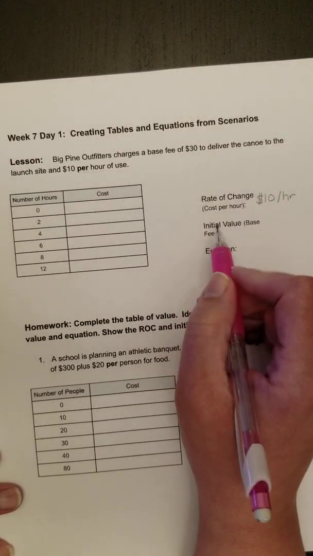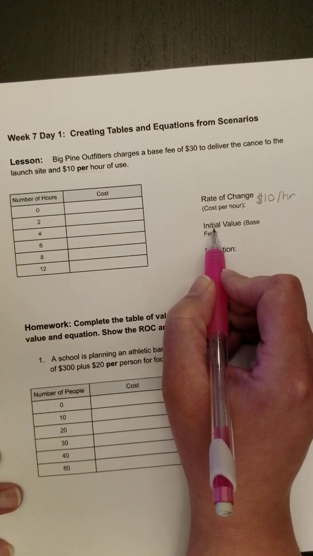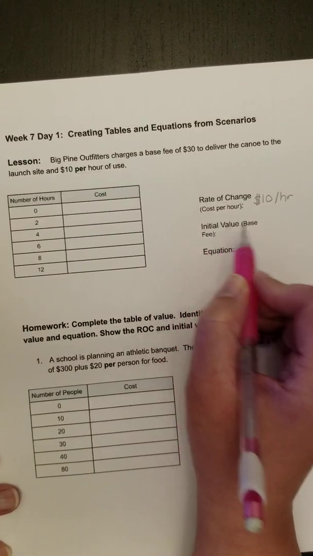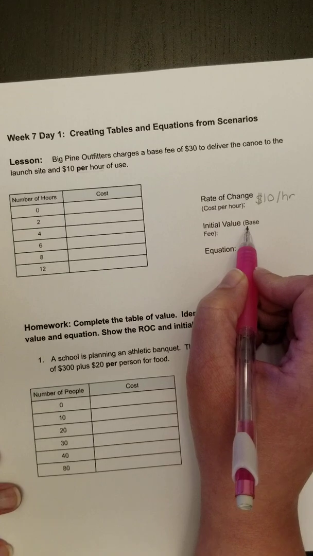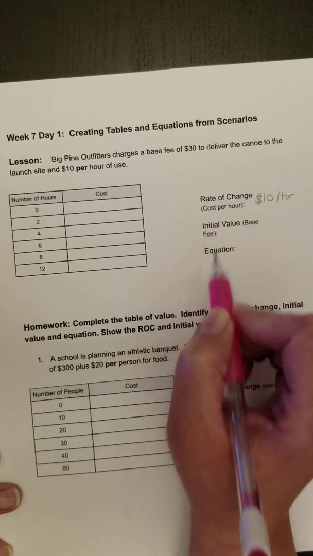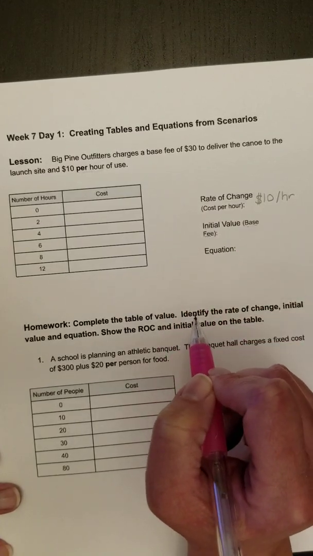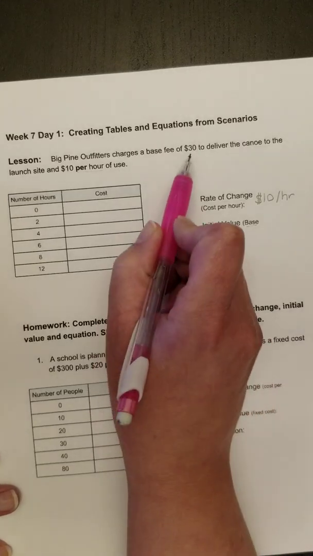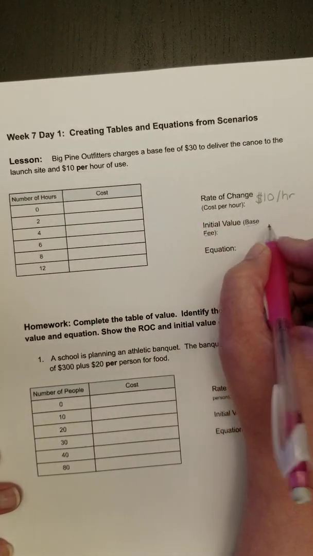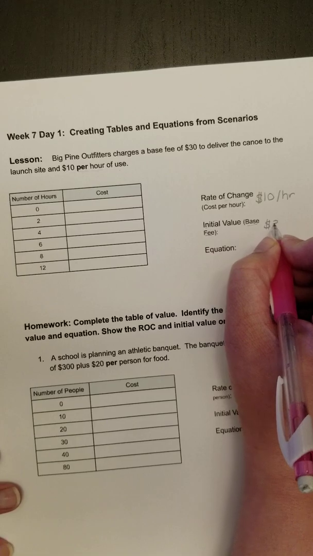The second thing we're going to be looking at is, in general, what we call an initial value. Here, in this question, it's called the base fee. So what is the base fee of delivering the canoe? Here, it's that $30. So I'm going to put $30 here.